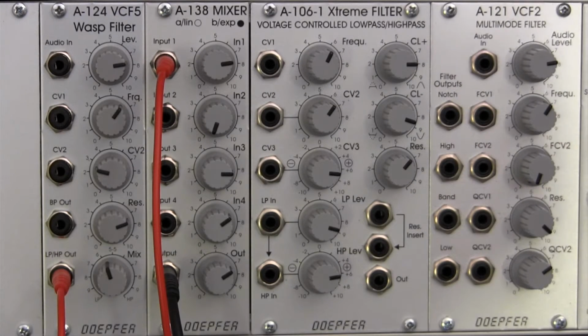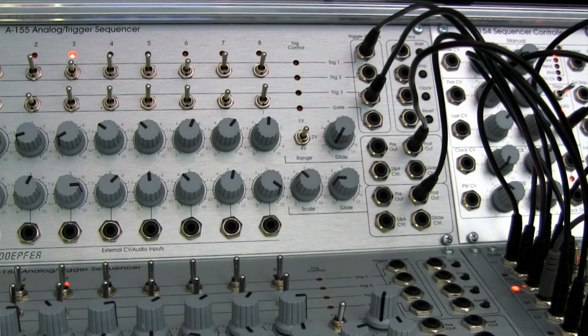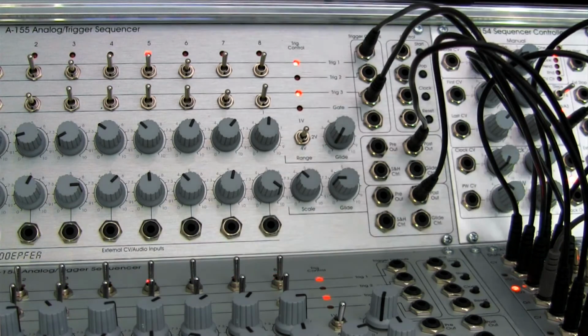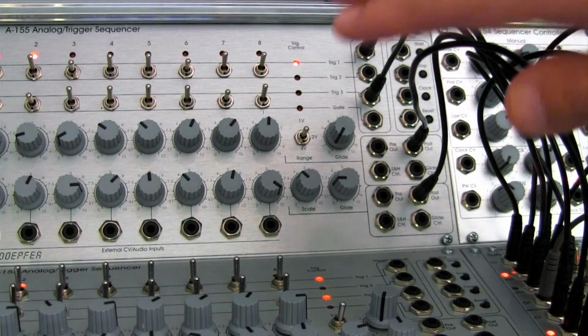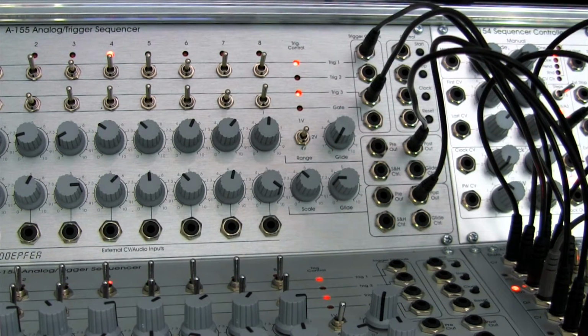So without further ado, let's get our patch going. As we talked about before, let's go down to the A155 and take a look at that. The A155 right now is responsible for sending out a series of triggers in the two rows at the top. These triggers are being received on the right by our A140 envelope generator. If we look back at the A155 again, those two rows are also responsible for the notes that we're going to be hearing shortly.